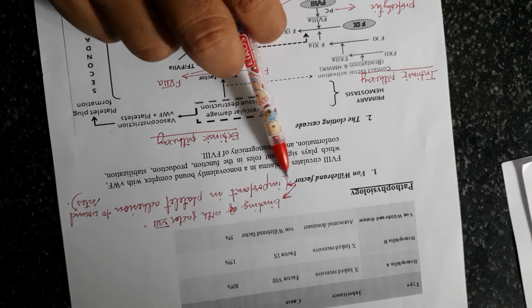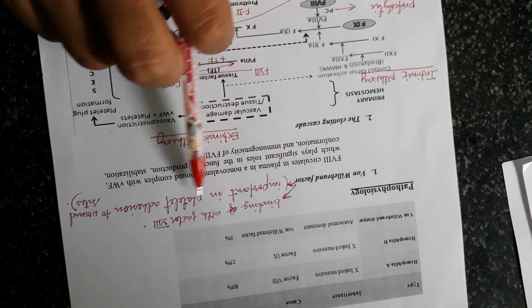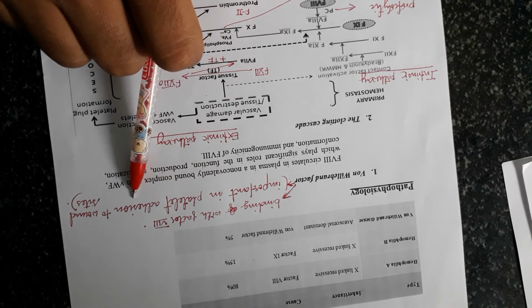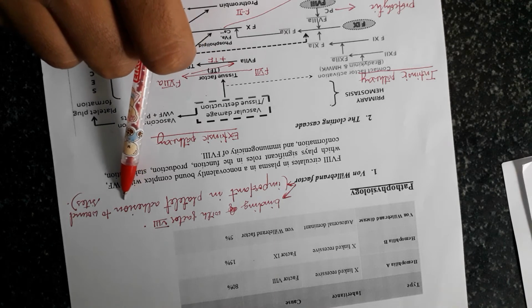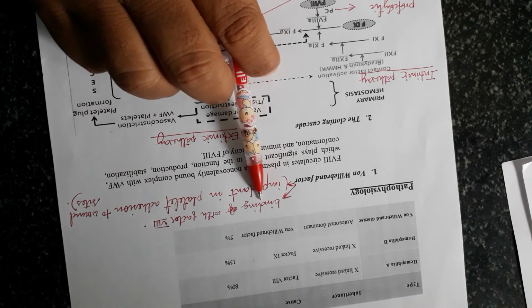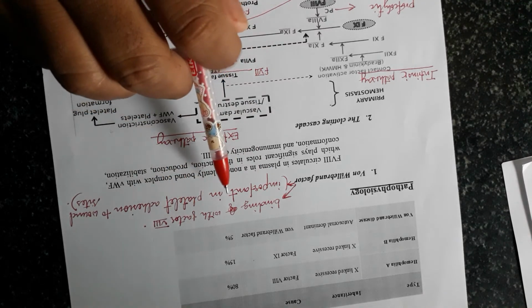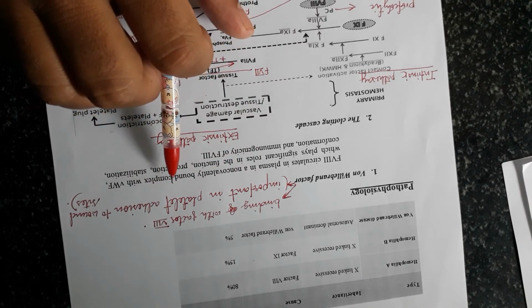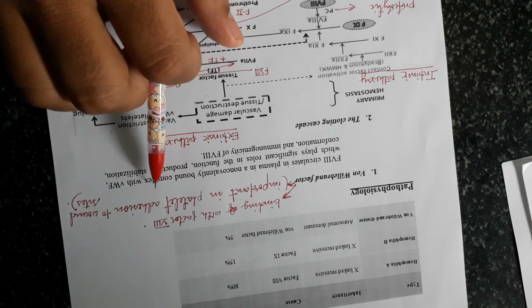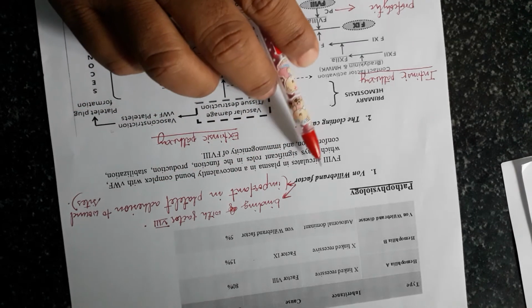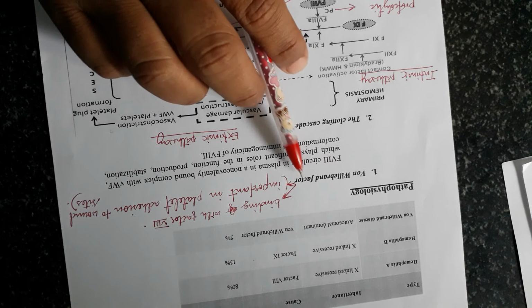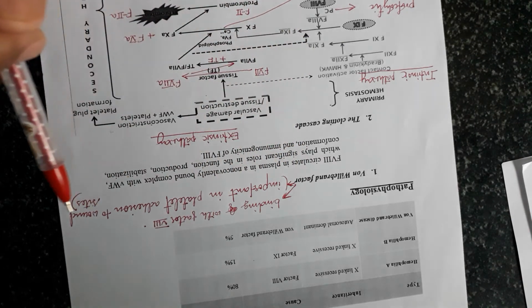So if this factor is absent, then there will not be platelet adhesion, and bleeding will continue. It also binds with factor 8. So binding with factor 8 as well as platelet adhesion are the important functions of von Willebrand factor. So if this factor is absent, it can lead to hemophilia.